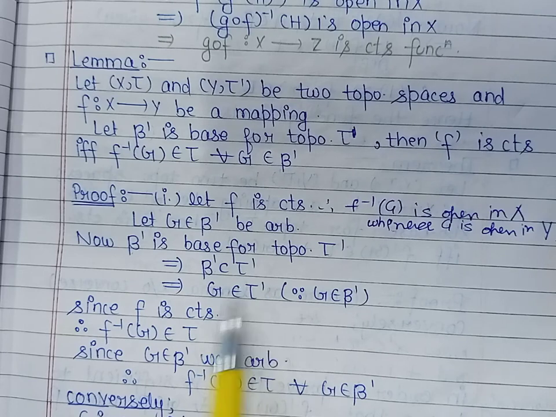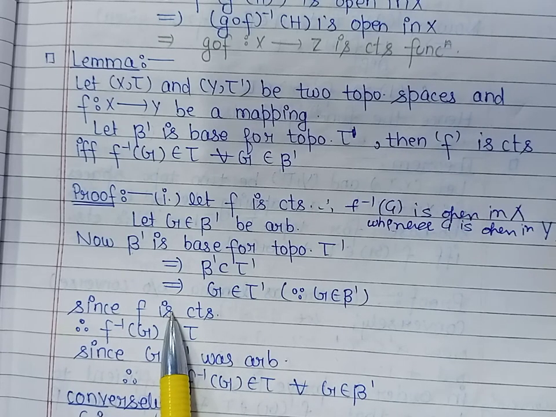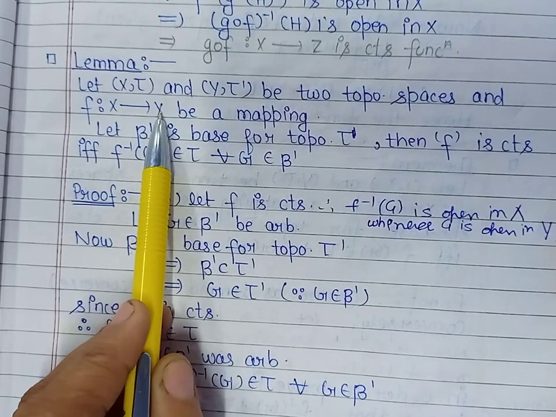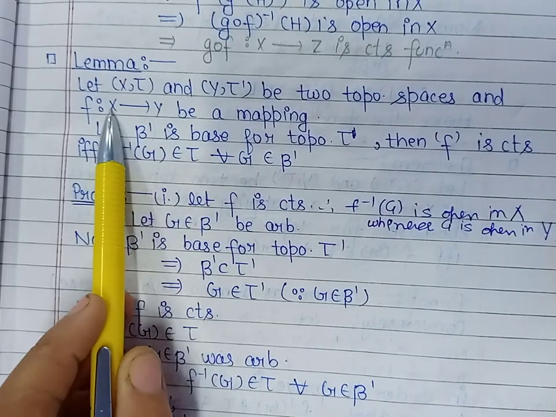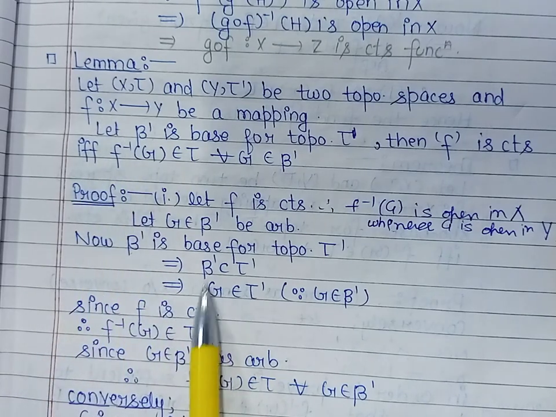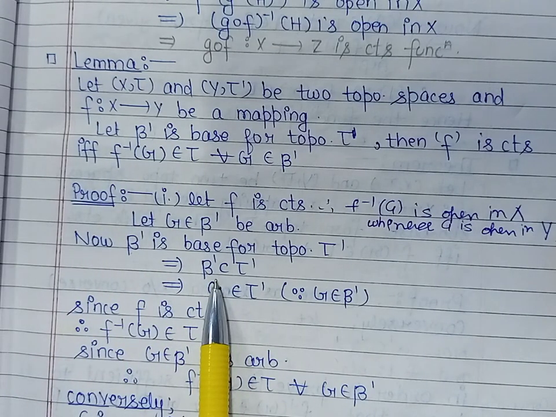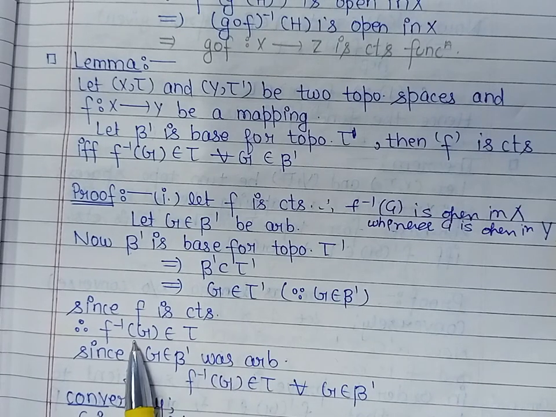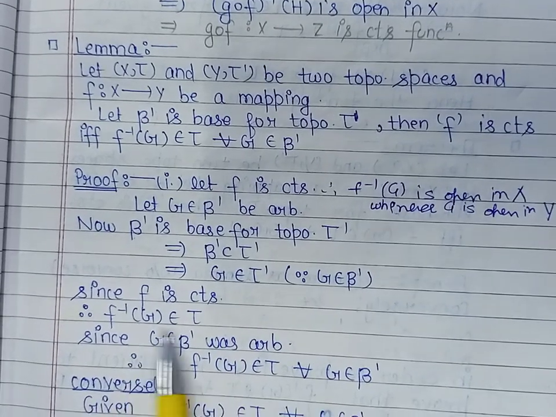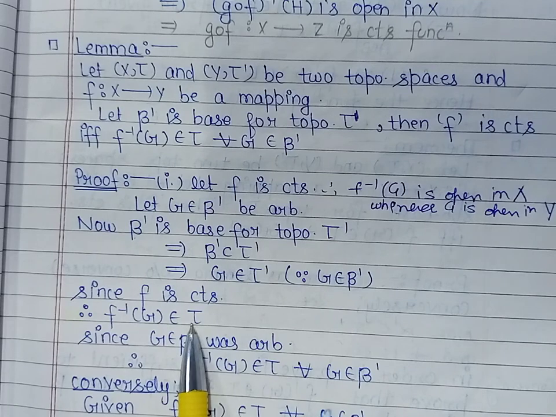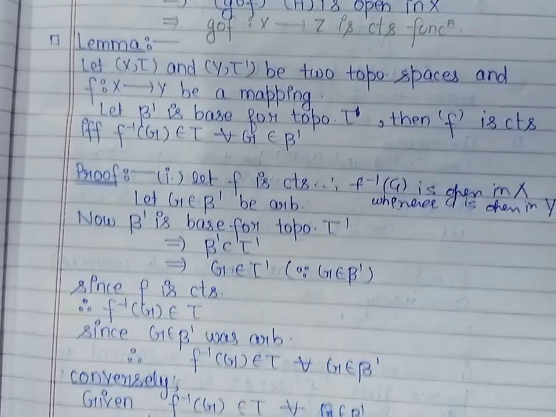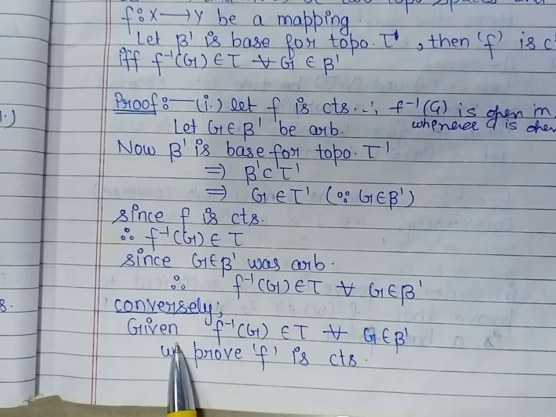Now because the function f is continuous, so by definition of continuity, for every open set in Y, its inverse image will be open in X. Now this is open set in Y, so its inverse image will be open in X. So we can say that f inverse G belongs to τ, and this proves the first part of the theorem. Now let us do the converse part.